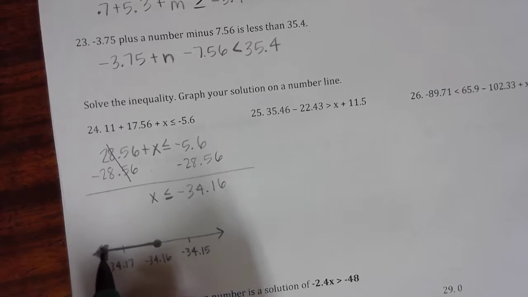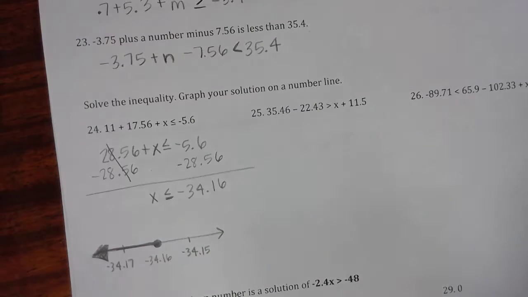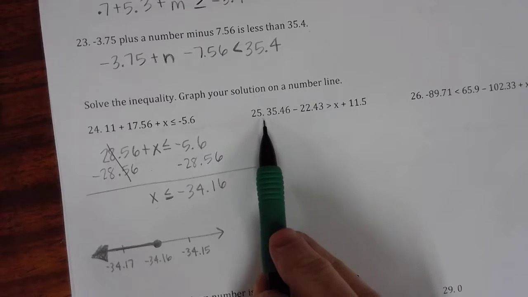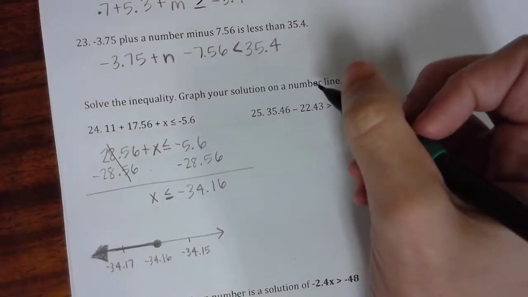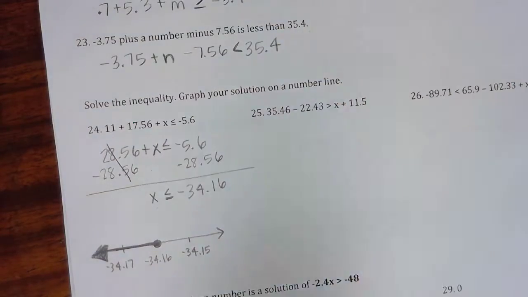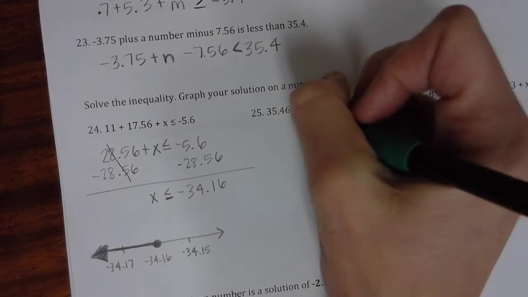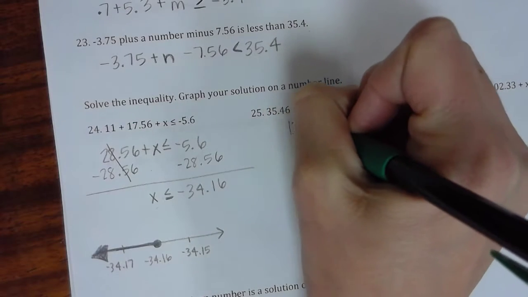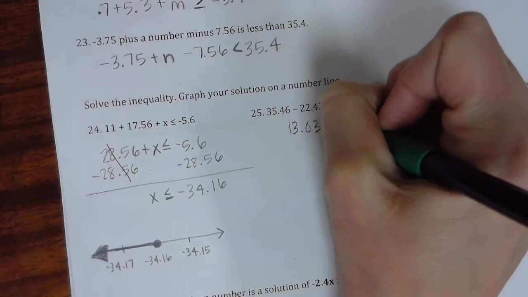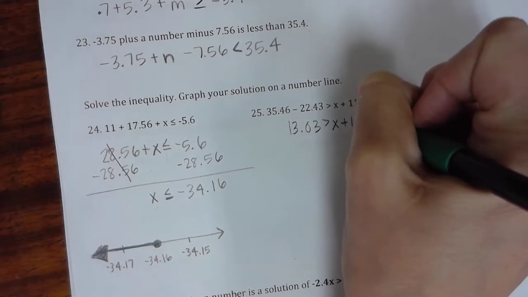The symbol literally tells you which way to point. Okay? Make sure your variable's in front when you read it. For number 25, I need to combine like terms right here. So 35 and 4600ths minus 22 and 4300ths will give me 13 and 300ths is greater than x plus 11.5.